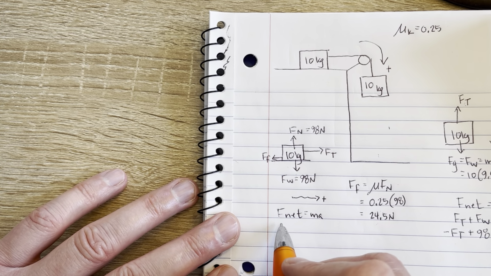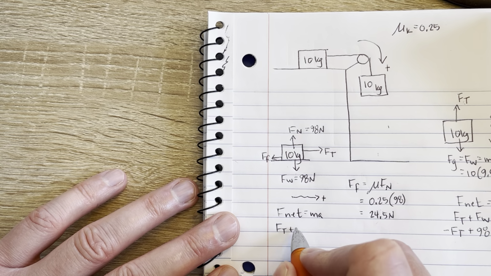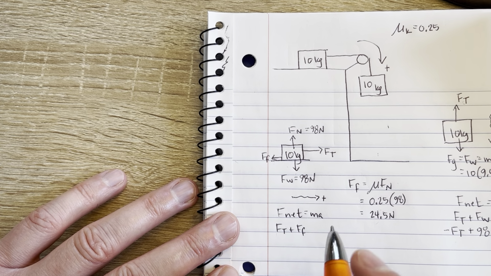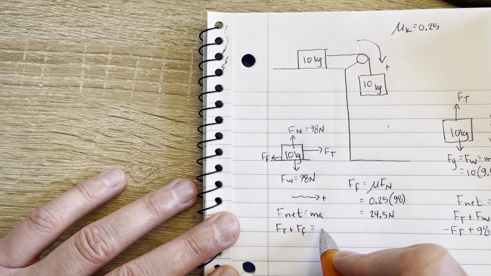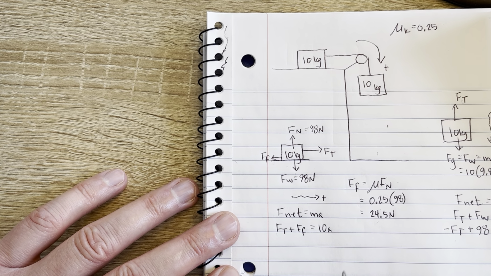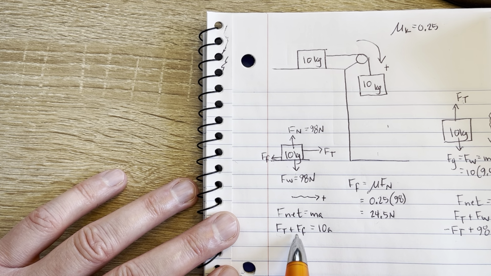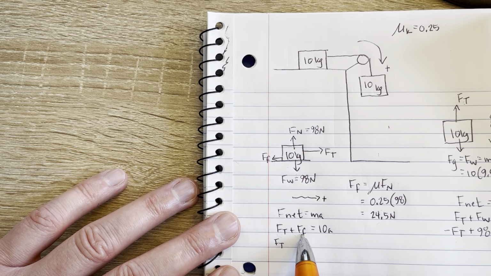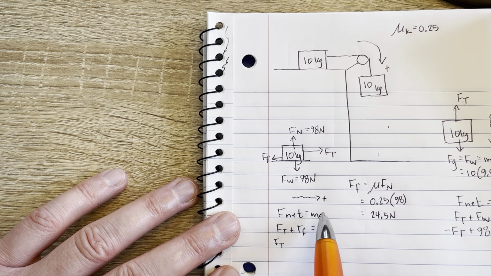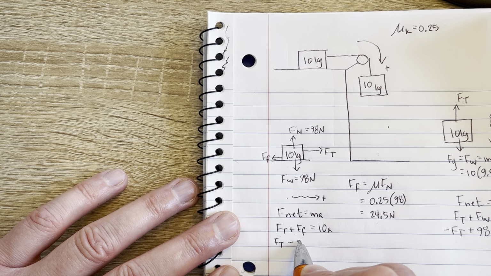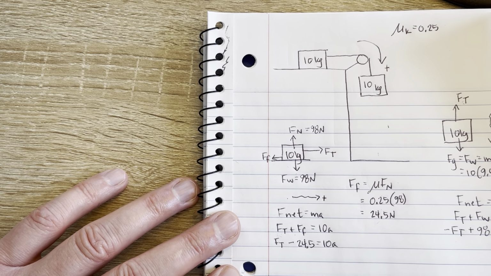So with these two forces, we've got the force of tension plus the force of friction. Those two forces, when they're combined, will be responsible for this 10 kilogram mass accelerating. So the force of tension, we don't know what it is. The force of friction, we do know what it is. So we've got the force of tension plus, now the force of friction is against the motion, so that's going to be negative, so it's going to be plus negative 24.5, or just force of tension minus 24.5 equals 10A. So notice we still can't solve this equation. One equation, two unknowns. We don't know the force of tension, and we don't know acceleration.